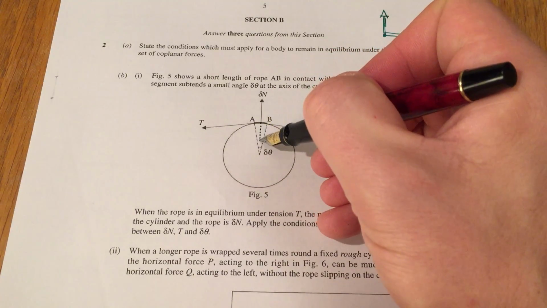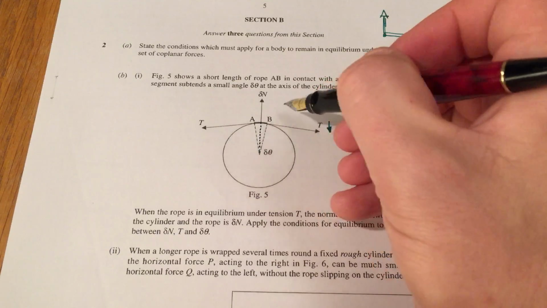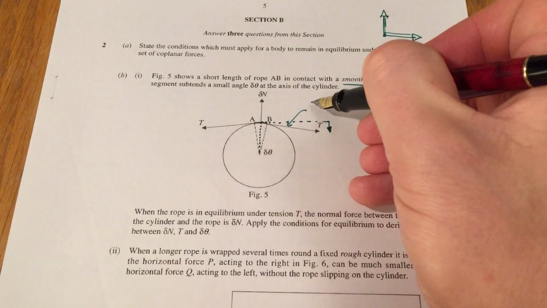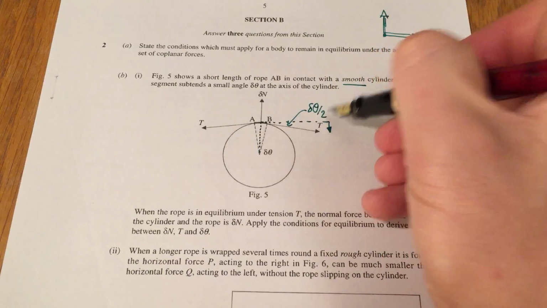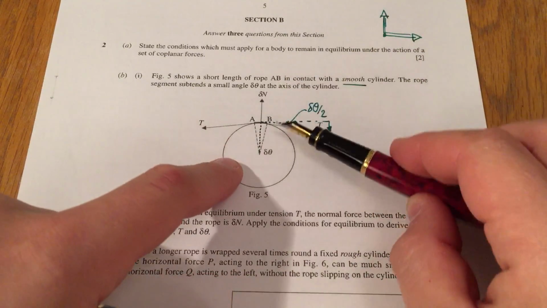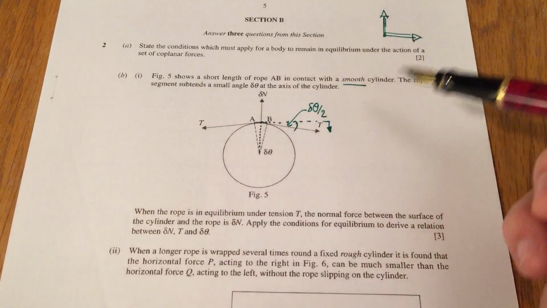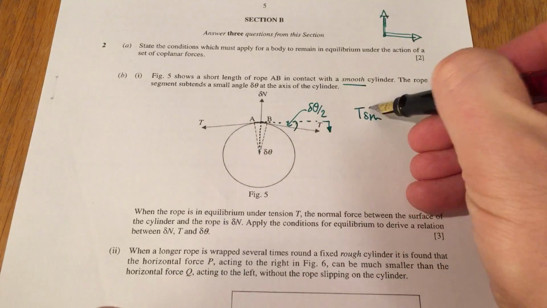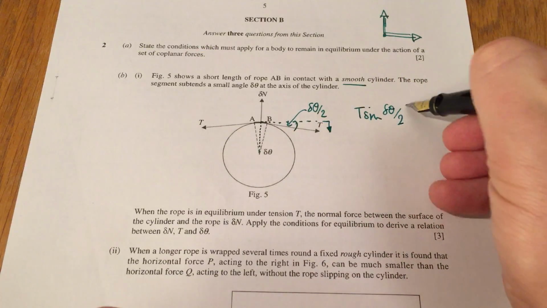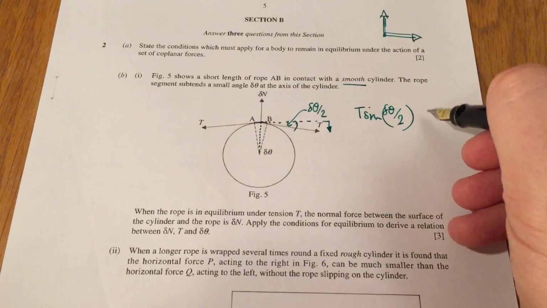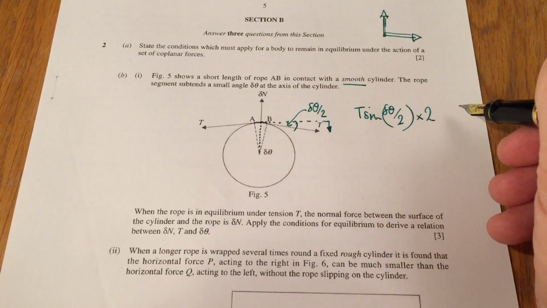Well, if we imagine there we've got half theta, then that angle in there should be delta theta over 2. I hope you can see that. And also that makes intuitive sense, because as that bit straightens up to the vertical, this is going to straighten up to the horizontal. Okay, so it's simply T sine delta theta over 2 gives us this component from this side, but also we have another one from that side, so we need to multiply that by 2.